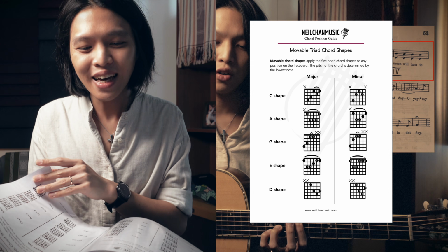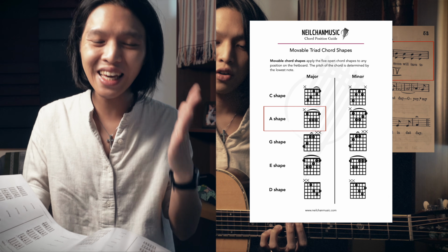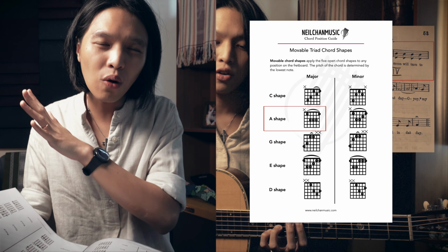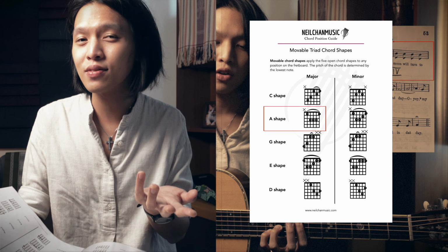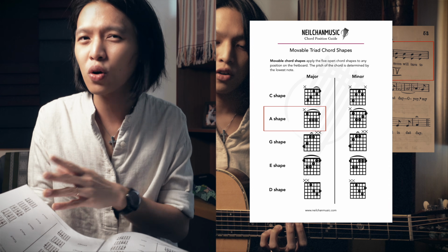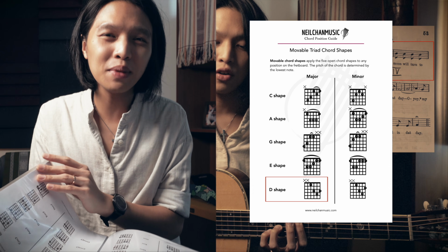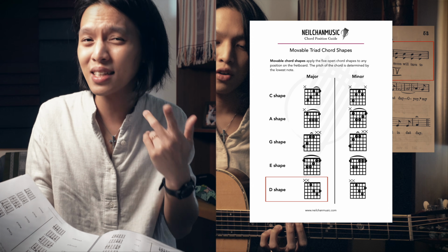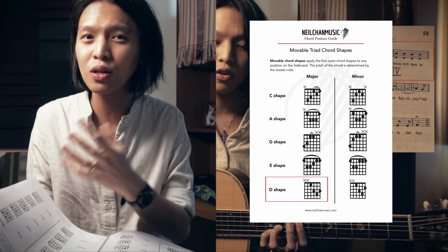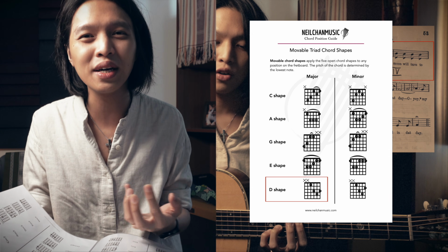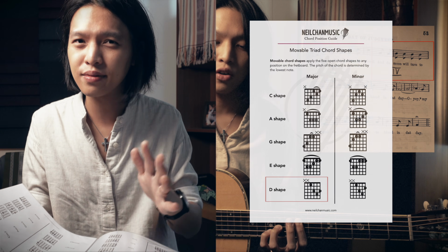So in this case, in E major, I'm just using the A major shape, but I'm moving it all the way up to the 7th fret, and that gives us an E major chord. And same for chord number 4, I'm using the D major shape, but I'm moving it all the way up. It's actually an A major chord, alright? But it looks like a D shape, just moved all the way up to the 7th fret.